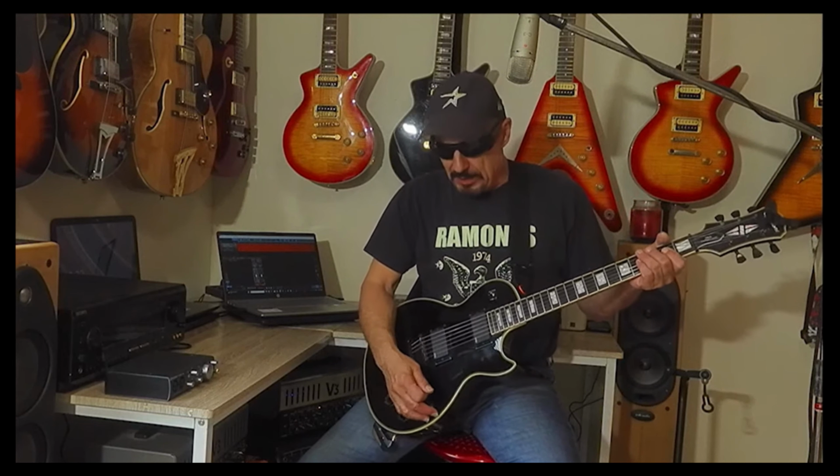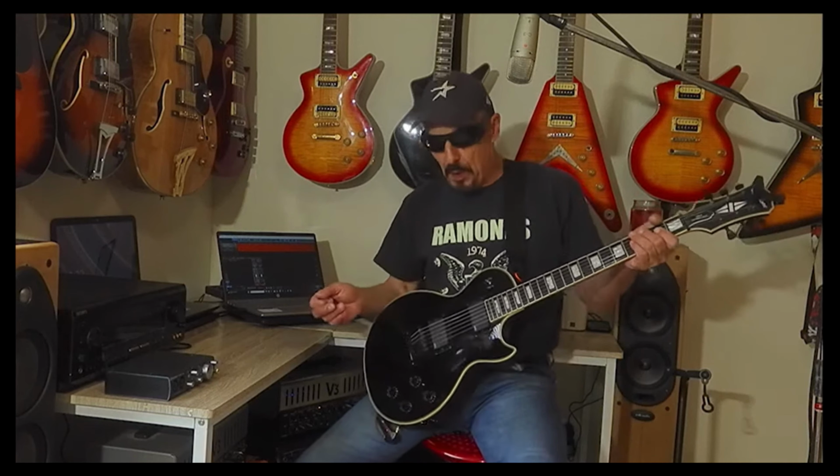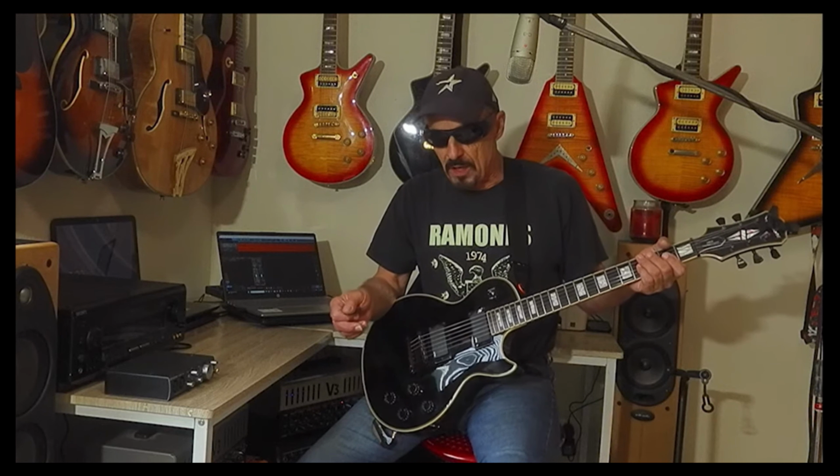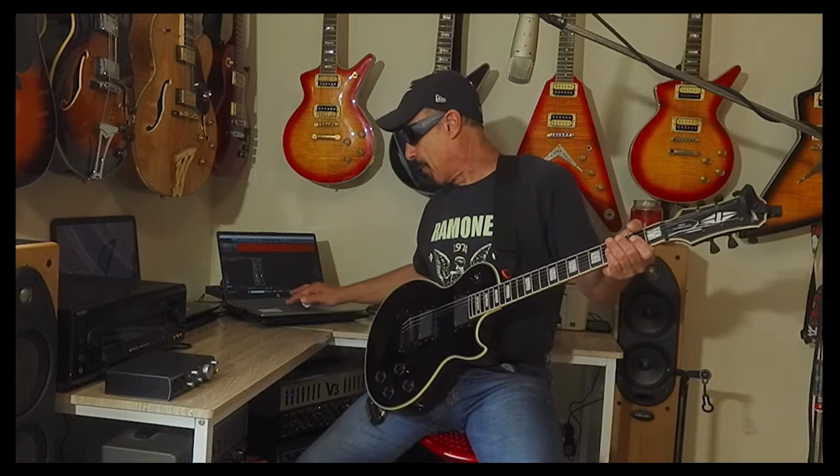So the first 2 bars are really just an E power chord to an A power chord to an F power chord, and the second part is going to be an E power chord for a measure going to a G power chord for a measure. So here's that. Let me fire it back up again.